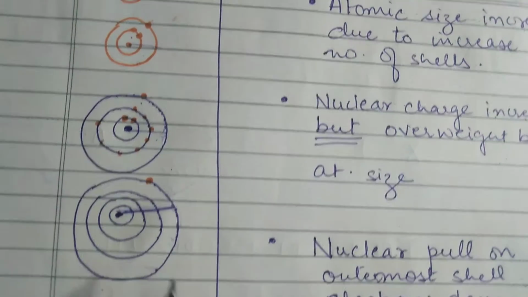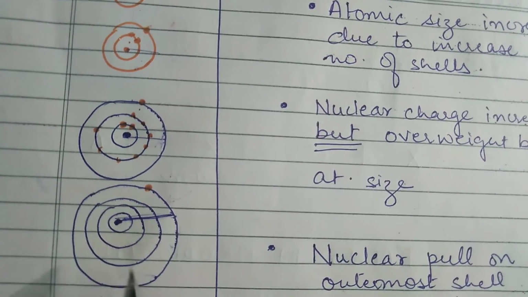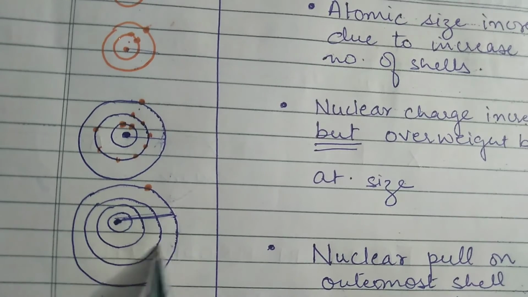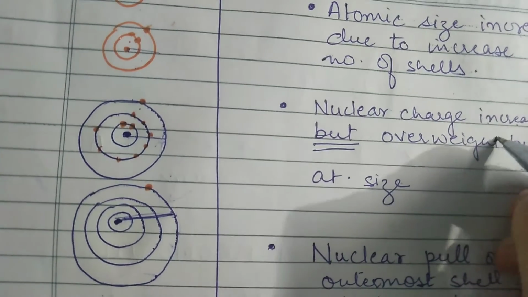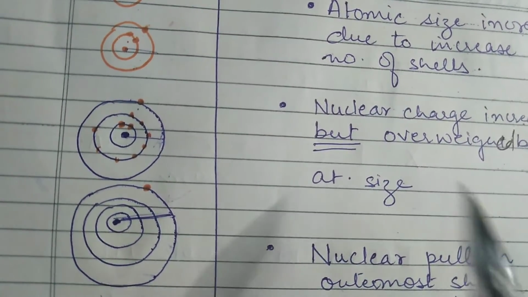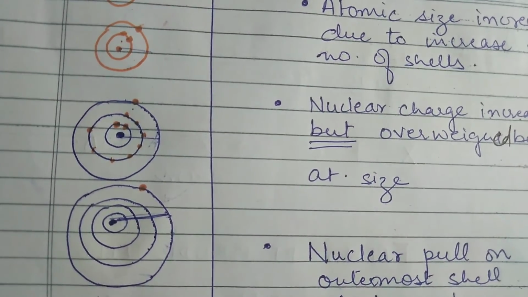Although the number of protons, meaning atomic number, is also increasing, meaning nuclear charge is also increasing, that will be outweighed by the increase in size of the atom. So nuclear charge increases but is outweighed by atomic size.